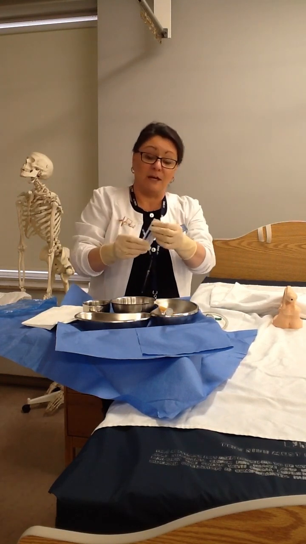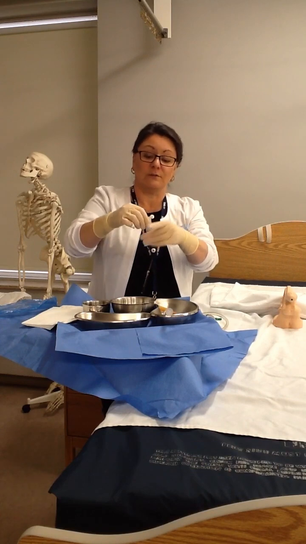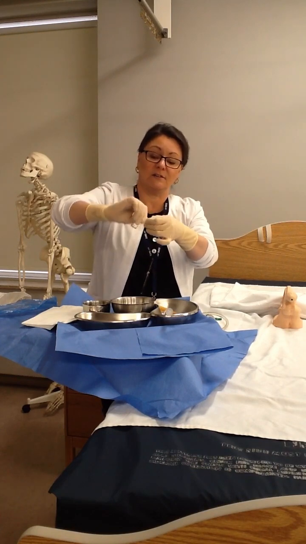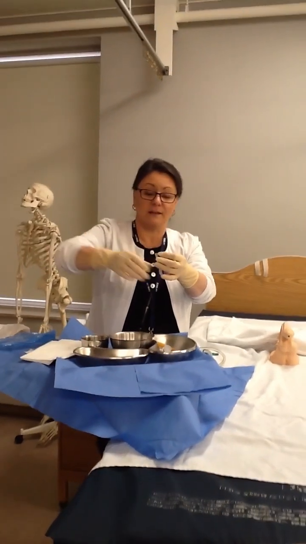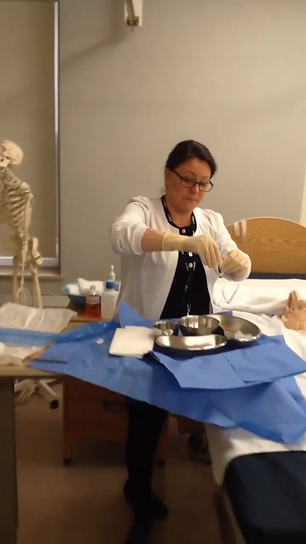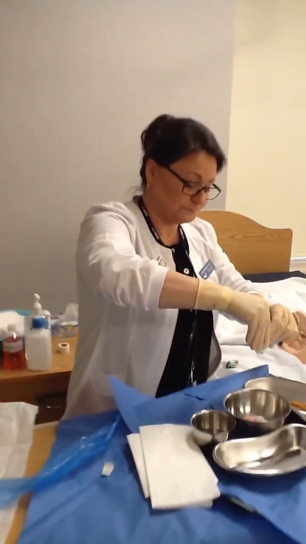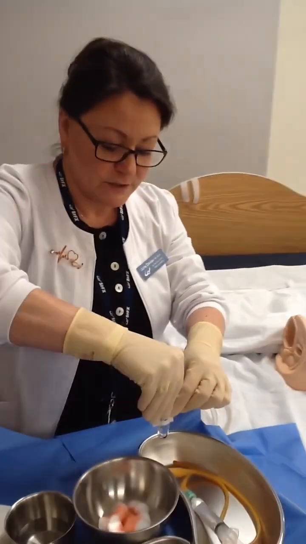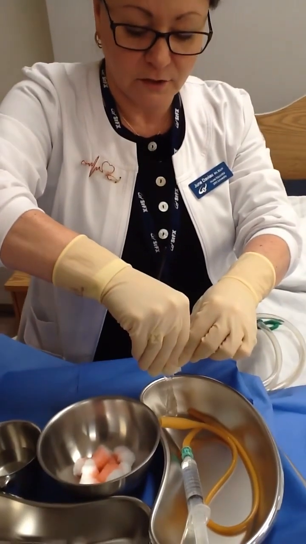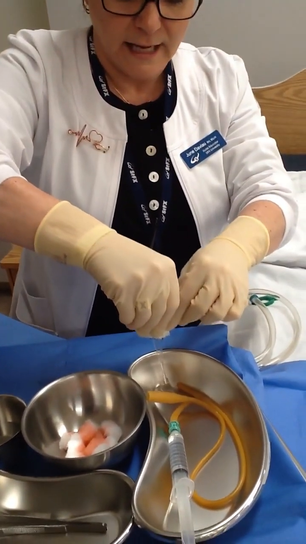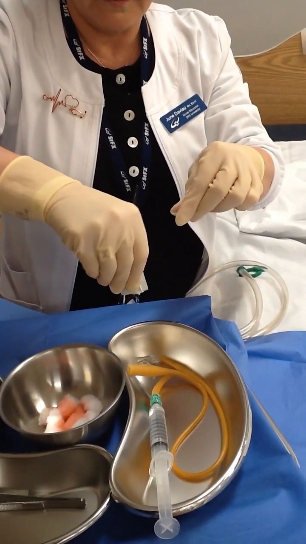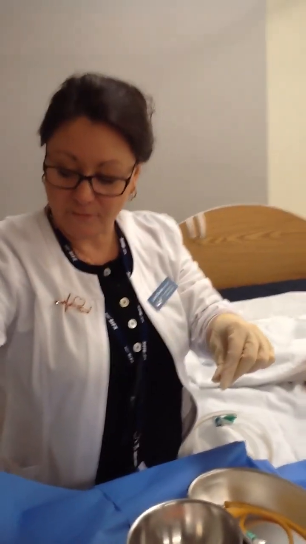And then I'm going to add my muco to the far little corner. So I'm just going to tear. This is all sterile, so it's okay. It can just drop right there. And I'm going to drop that little dollop of muco right into the bottom of the tray, right close to that end of my catheter. Okay, I'm just going to drop that right there.